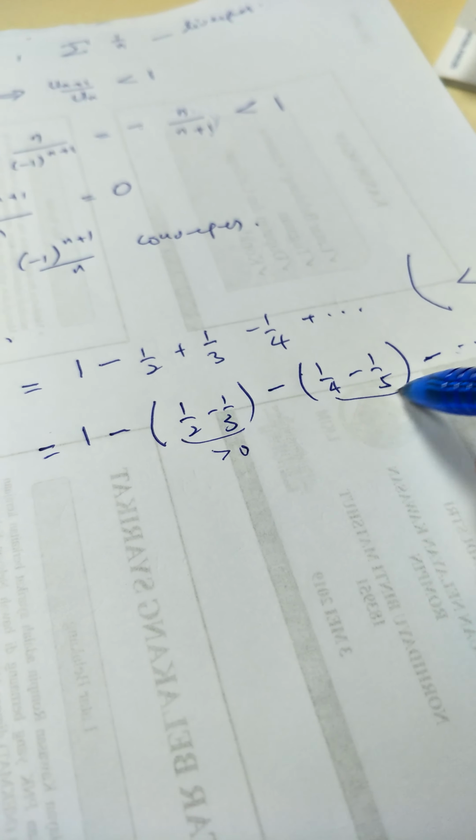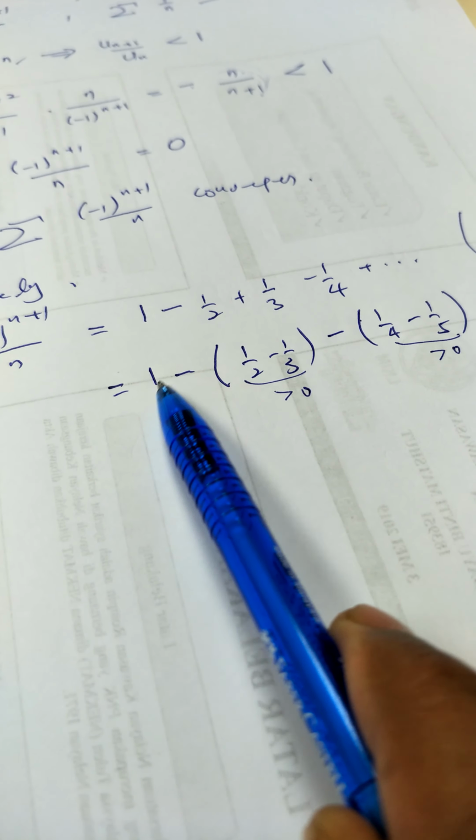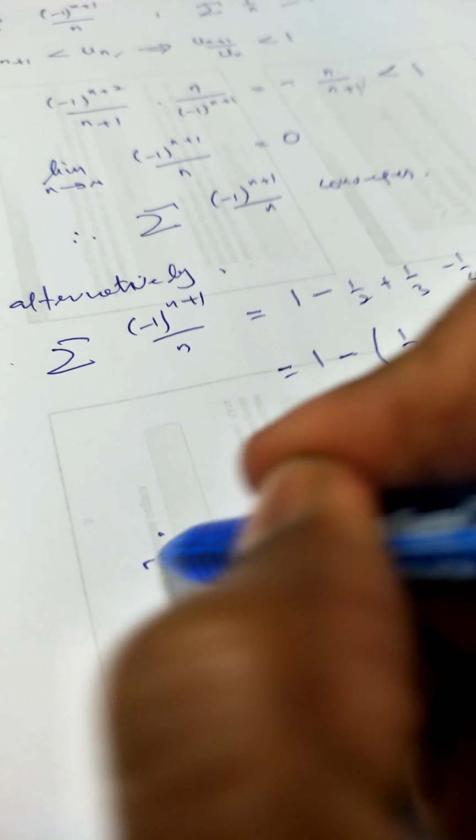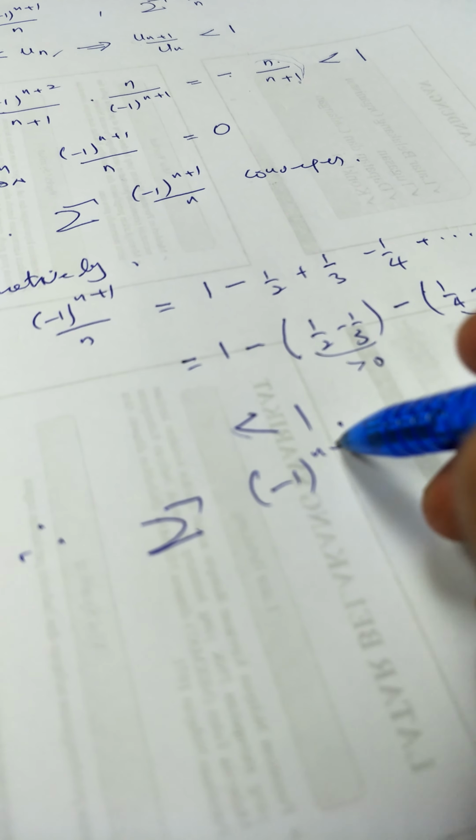Each term after the 1 is positive, so we have 1 minus something, which definitely gives you less than 1. Therefore the series (-1)^(n+1) over n converges.